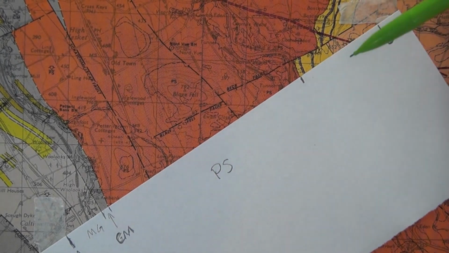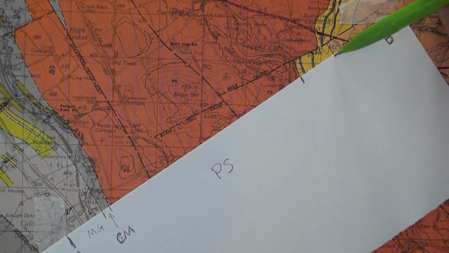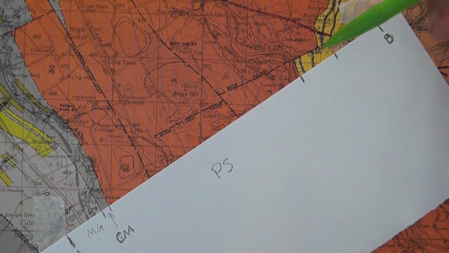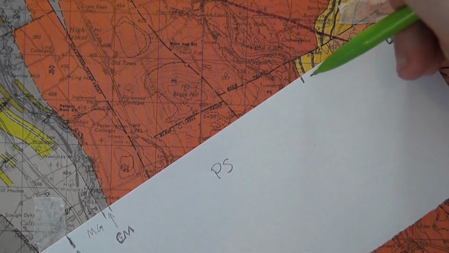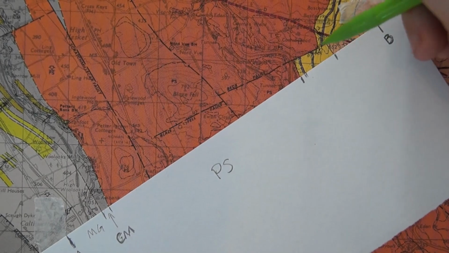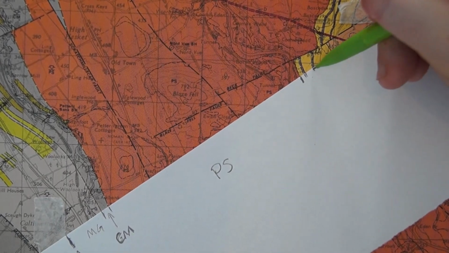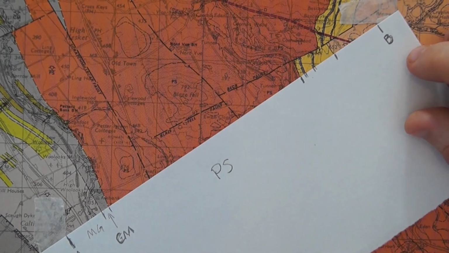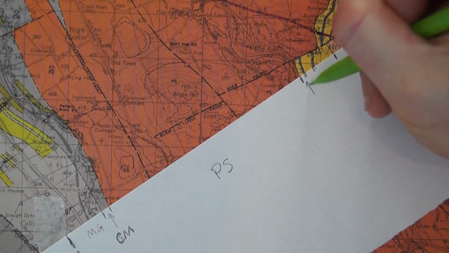And then we've got a fairly interesting interbedded sequence here in the Permian Eden shales, and I'm just going to mark these thin beds, these dolomite beds that are in the Permian shales, and mark on in between them.